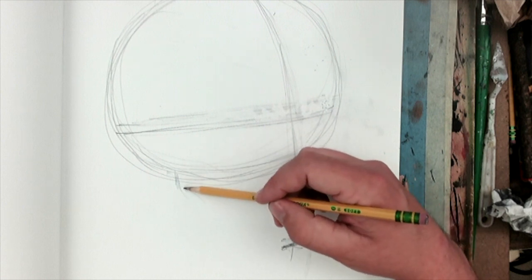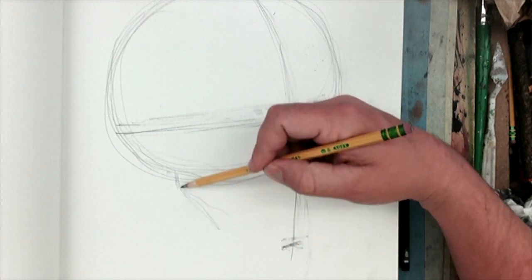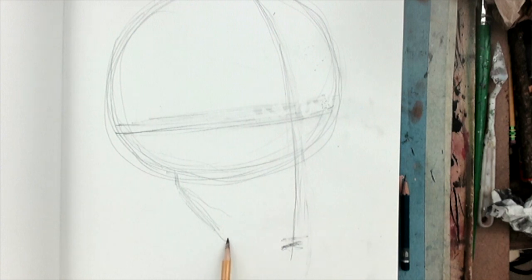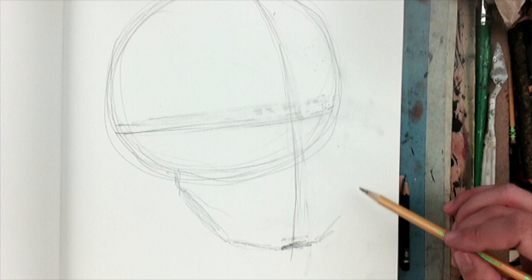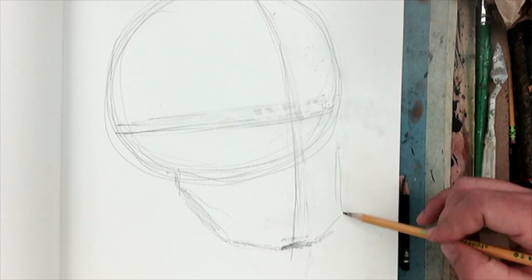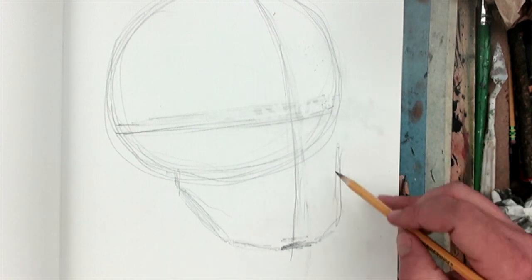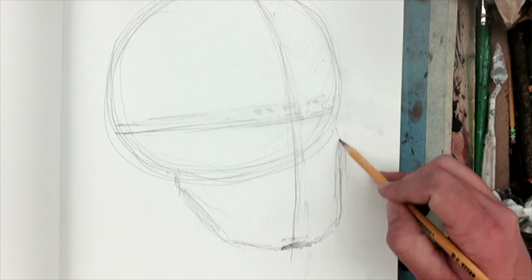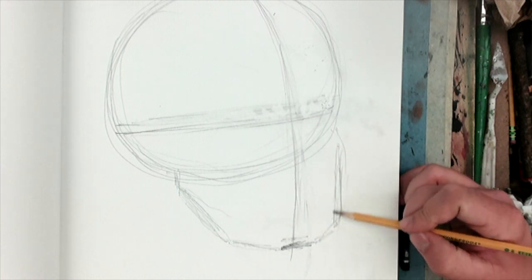So the jawline's going to kind of go at an angle here, at an angle here, and then to the chin. So we basically have three little angles on each side. And I want to try to get similarity over here, but I'm seeing kind of the profile of the face a little bit more, so it's going to be a little different.